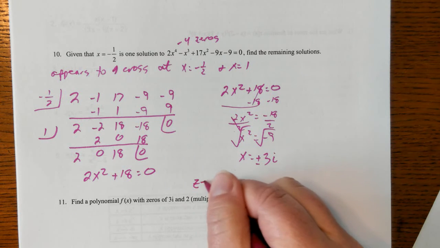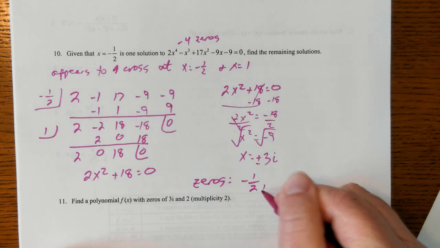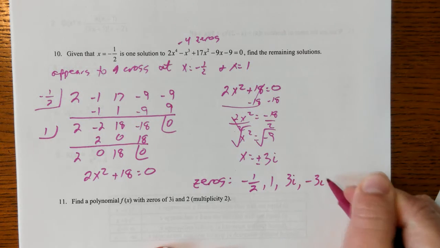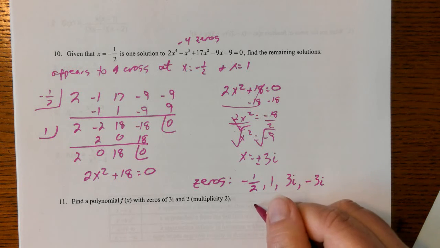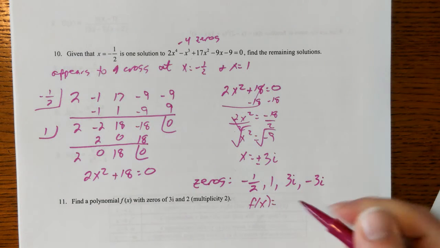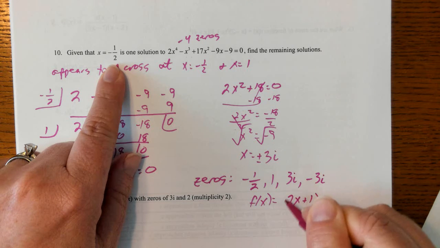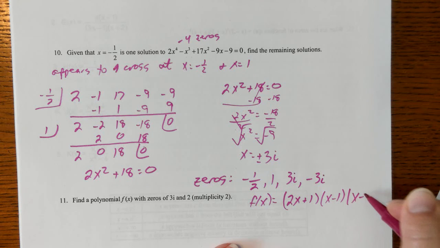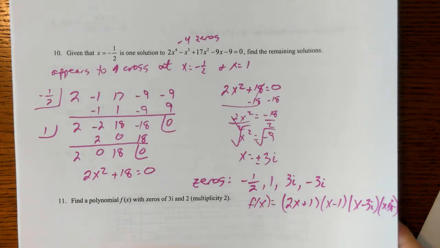So my zeros are negative 1/2, which they gave us, positive 1, which we got by looking at the graph, 3i, and negative 3i. Those are our zeros. Notice they all have a multiplicity of 1. If you wanted to write this function in factored form, it would be, well, if negative 1/2 is a 0, then it would be 2x plus 1 as a factor. It would be x minus 1 as a factor. It would be x minus 3i and x plus 3i as our remaining factors if you wanted to write it in factored form. They didn't ask for that, but you could do it.